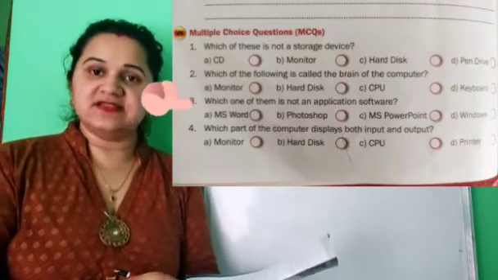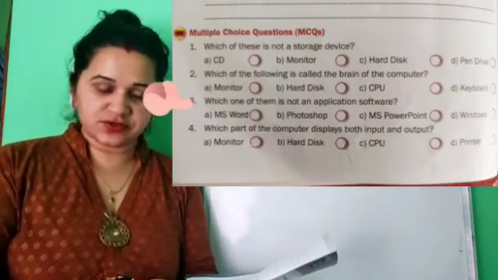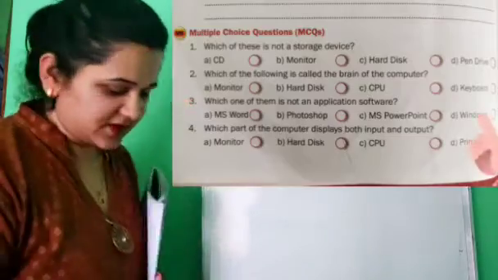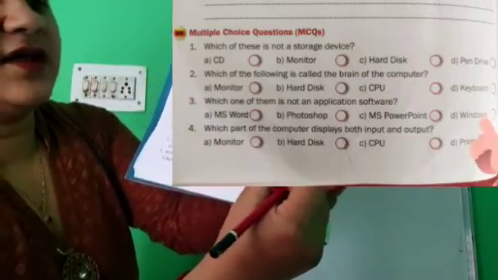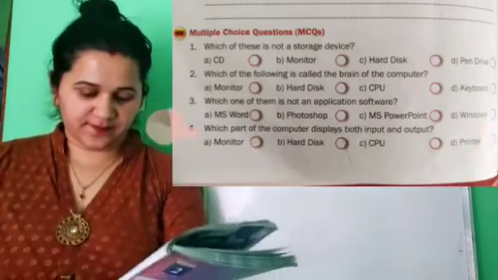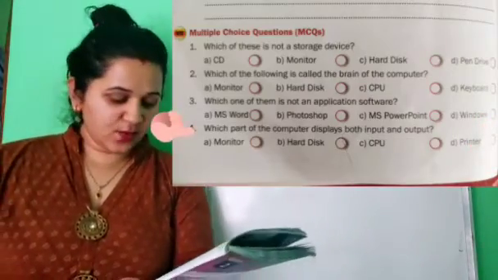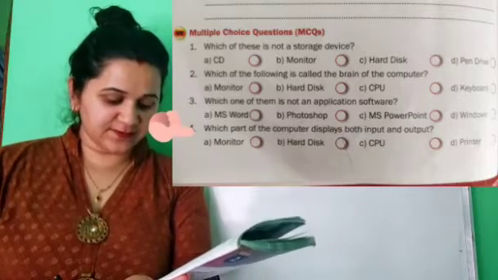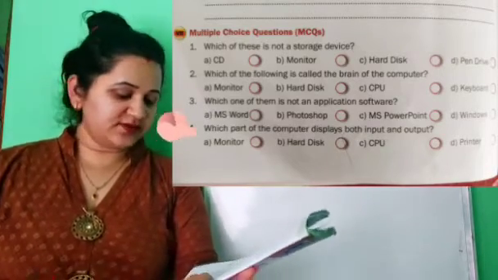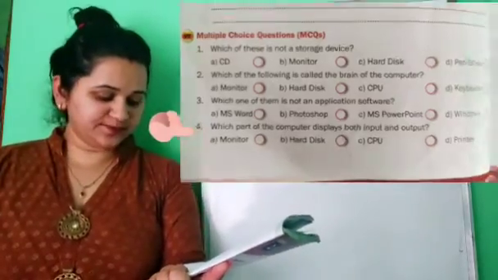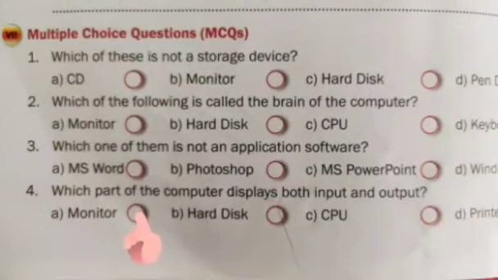A, B and C, these all are examples of application software, but Windows is not an example of application software. So, just put a tick mark over here. It is not an application software. Now, fourth one, which part of the computer displays both input and output? Which one of them displays both input and output, children? Monitor. Just put the tick mark over here.